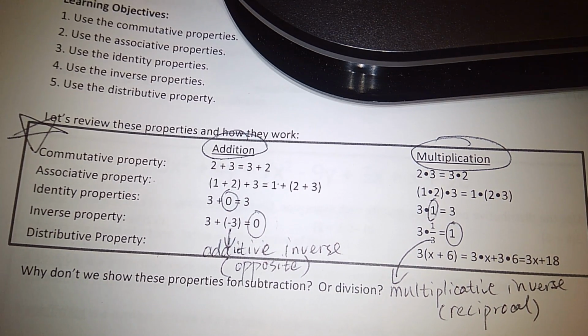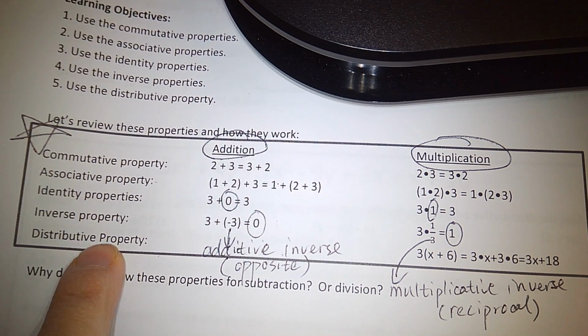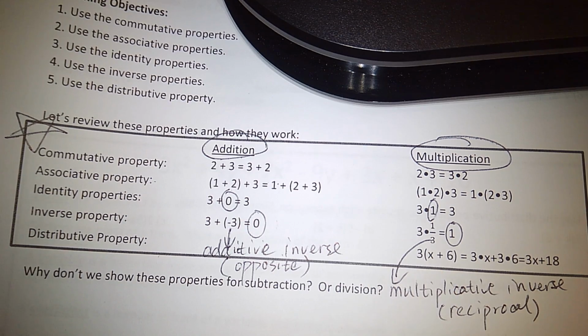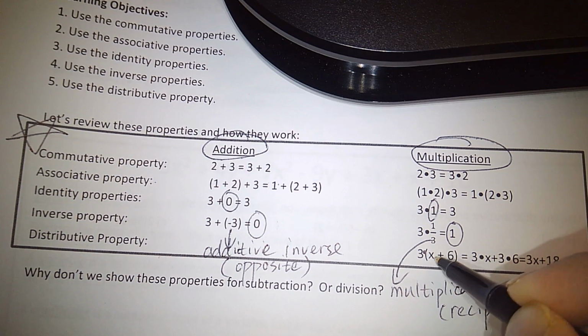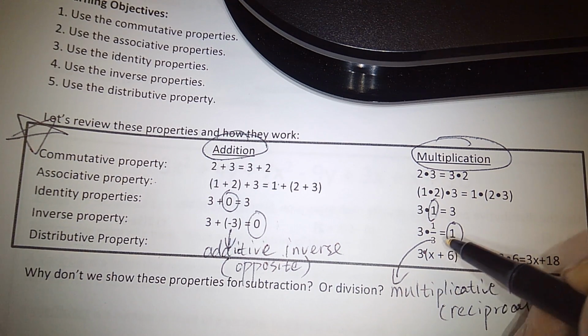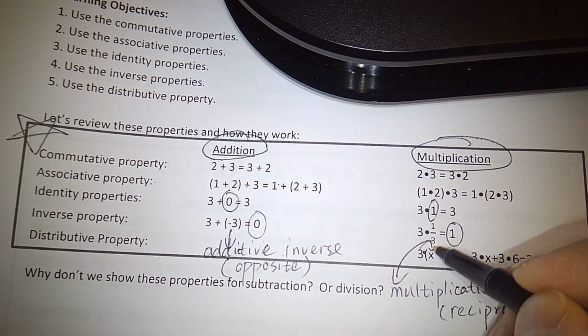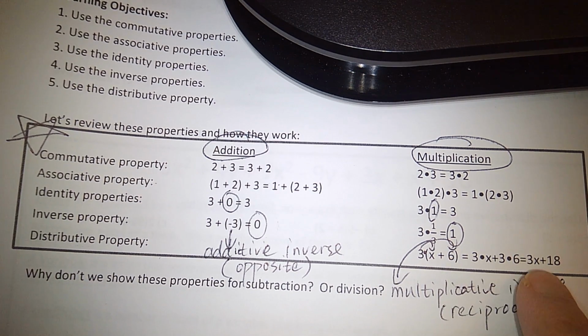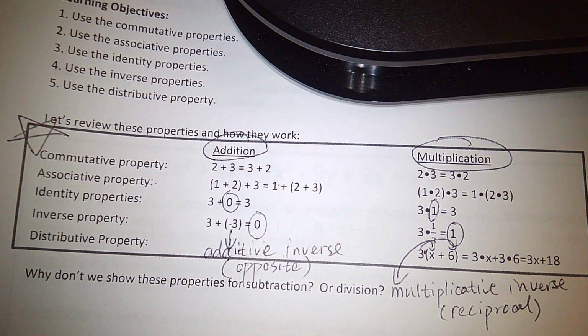All right. Then the last property involves both addition and multiplication. See, 3 multiplied by x plus 6. Multiplication, addition. So what do we do? Distribute the 3 to each term inside of the parentheses. That gives us 3 times x plus 3 times 6, and then we have 3x plus 18.